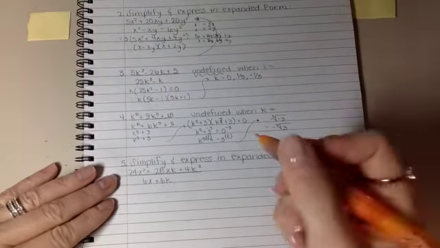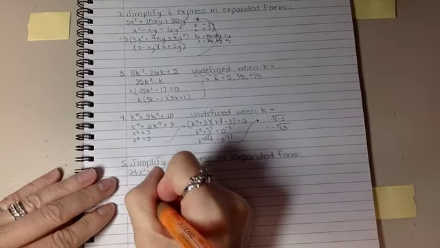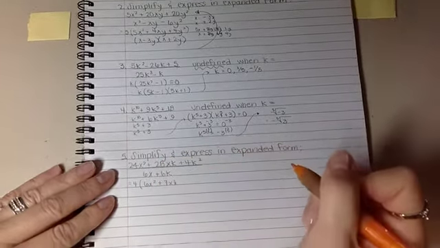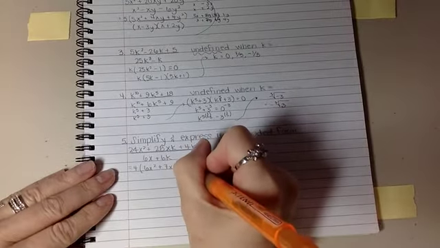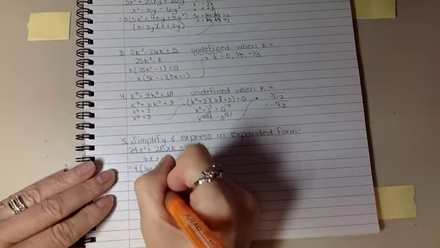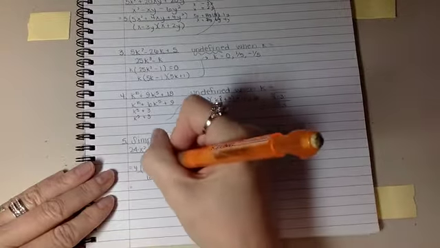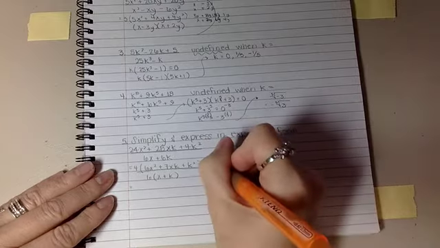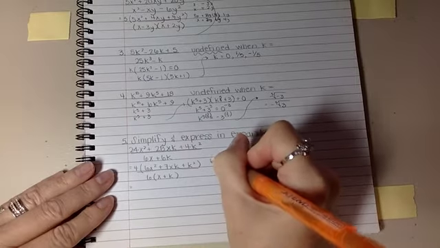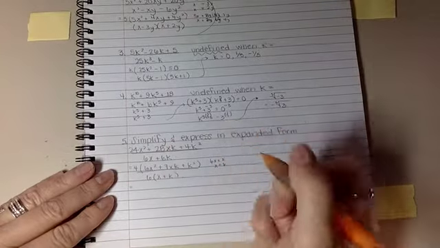Okay, simplify and express in expanded form. Let's hope that we have some canceling in this one because that makes it much more fun. I can factor out 4 on top: 6x squared plus 7xk plus k squared, over 6, and I can factor that out, x plus k. Here I can do 6x and x and k, both of those plus, and I'll get the 6kx plus 1kx is going to give me the 7kx.